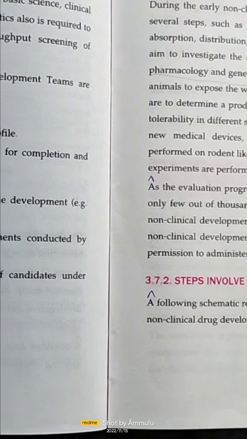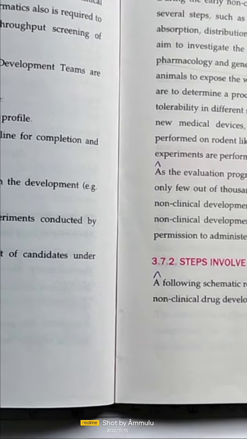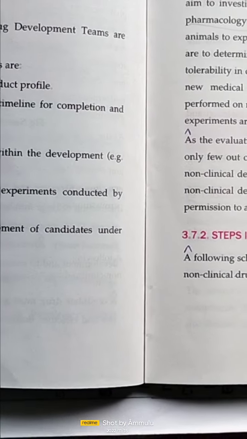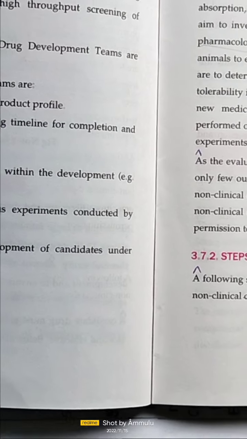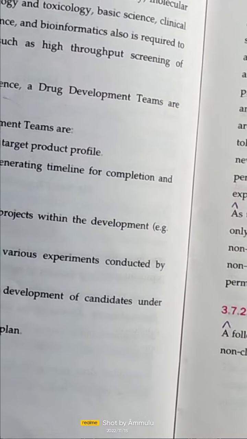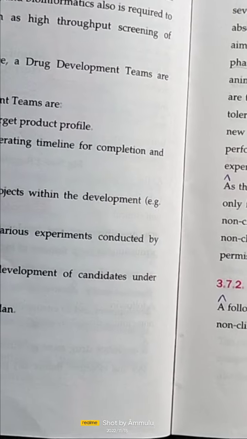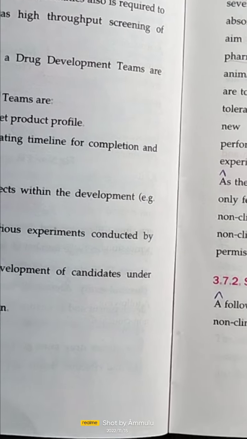Experiments are generally performed on rodents like mouse, rat, guinea pig, etc. After successful results, experiments are performed on larger animals like cat, dog, monkey. After completion of this process, the clinical trials are performed with human volunteers.